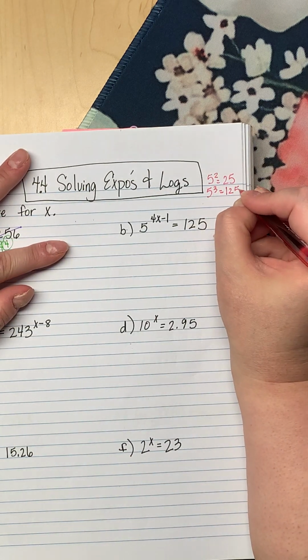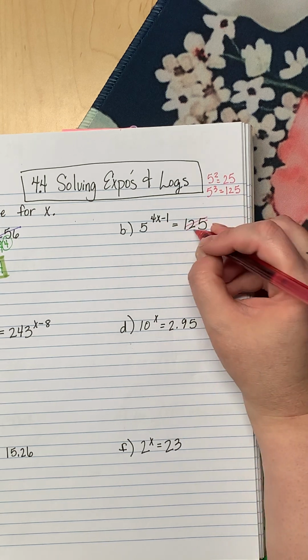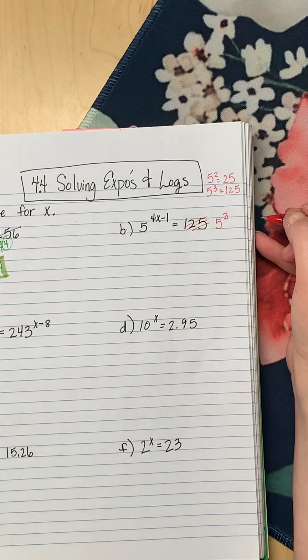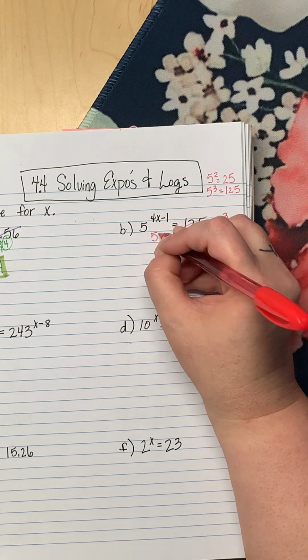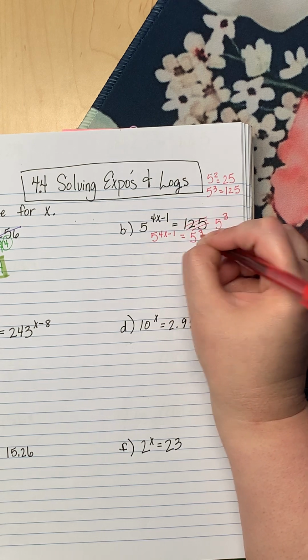So that means we're going to do the same thing we did on part A. We're going to cross out this 125 and we're going to write 5 to the 3. Now we have 5 to the 4x minus 1 equals 5 to the 3.